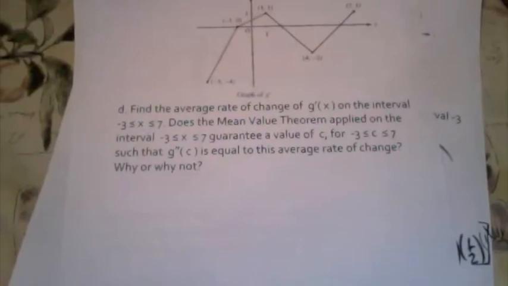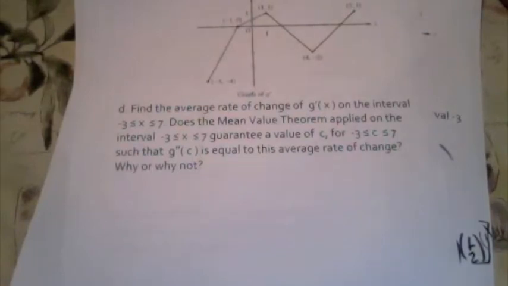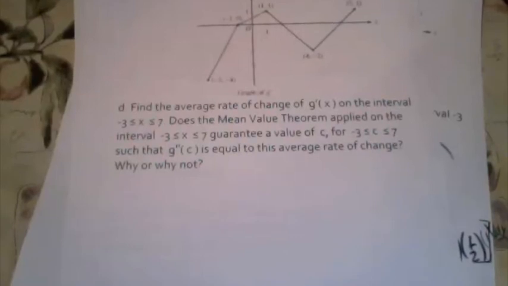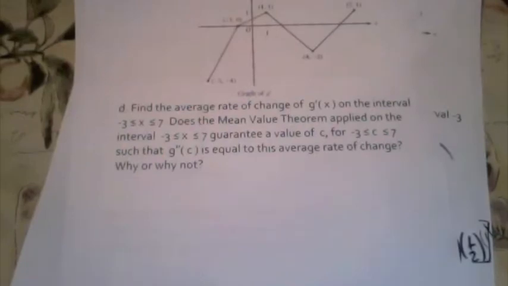And for D, find the average rate of change of g prime of x on the interval -3 to 7. Does the mean value theorem applied on the interval -3 to 7 guarantee a value of c for -3 less than c less than 7 such that g second derivative of c is equal to this average rate of change? Okay.